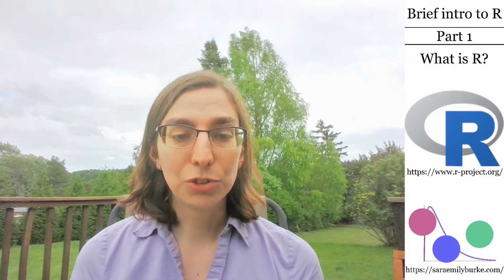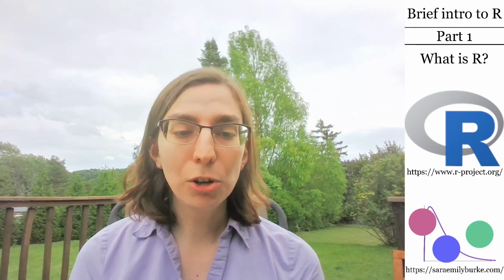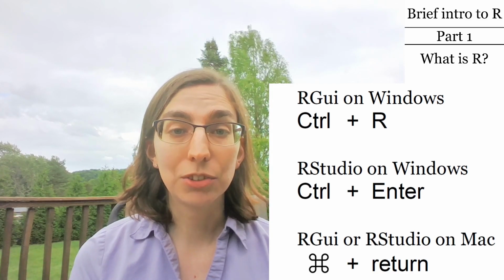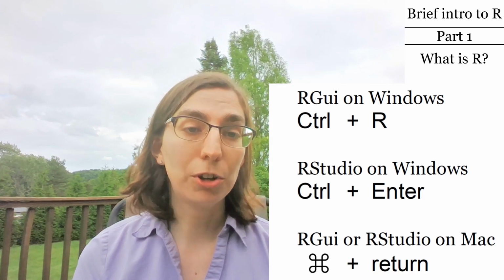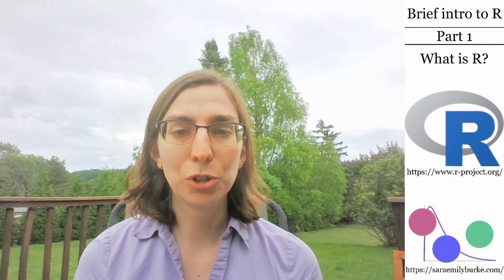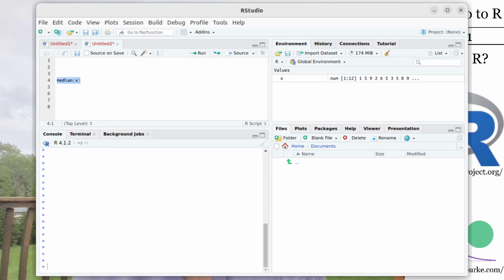When you have a script file open, you can run the line that currently has the cursor in it with a keyboard shortcut. In the default R GUI on Windows, that's Control-R. In RStudio on Windows or Linux, that's Control-Enter. In the default R GUI on a Mac, it's Command-Enter. In RStudio on a Mac, it's Command-Enter as well. If you have some of your code selected, this same keyboard shortcut will run the selection rather than the entire line that has the cursor in it. This is the same as copying and pasting the code into the console.